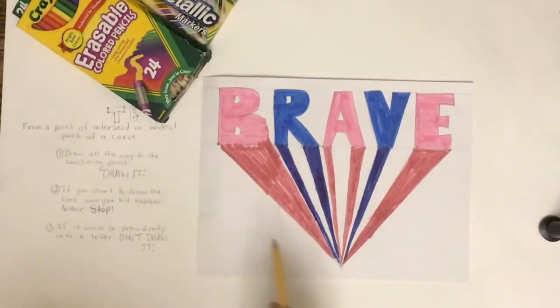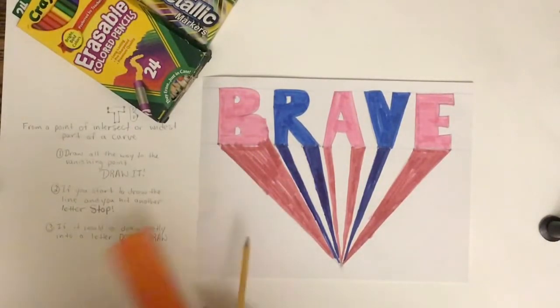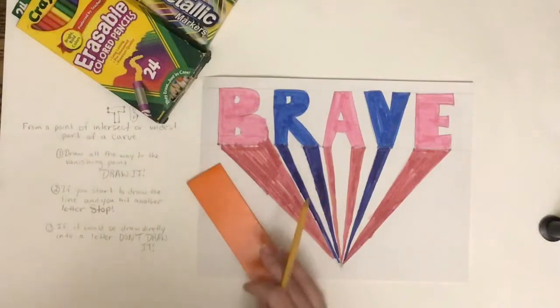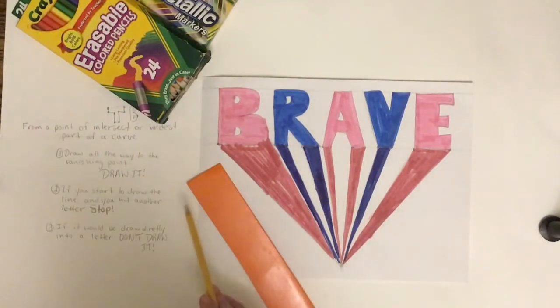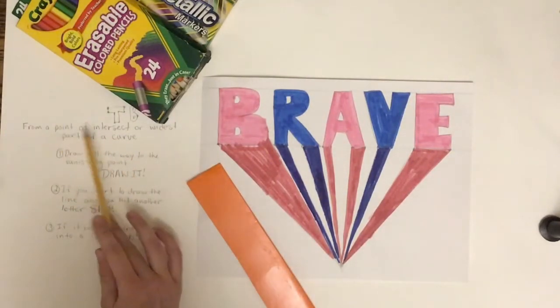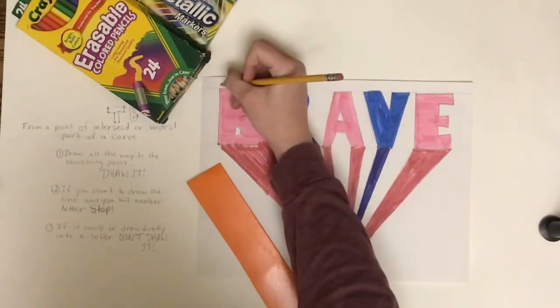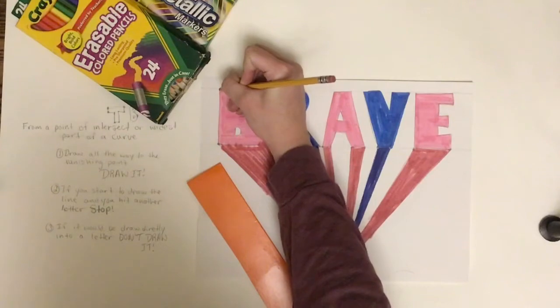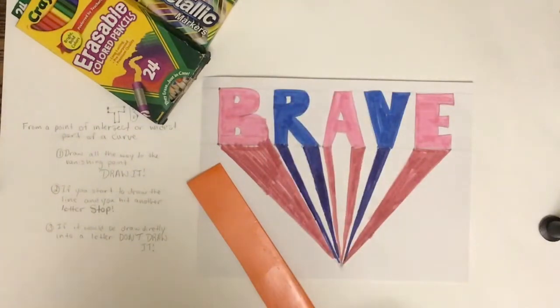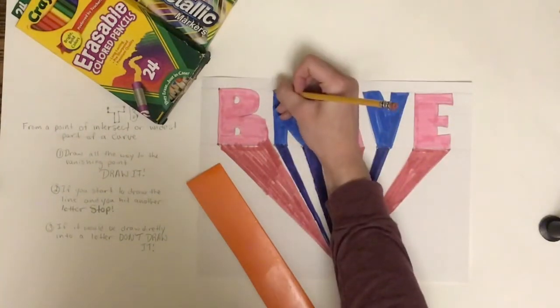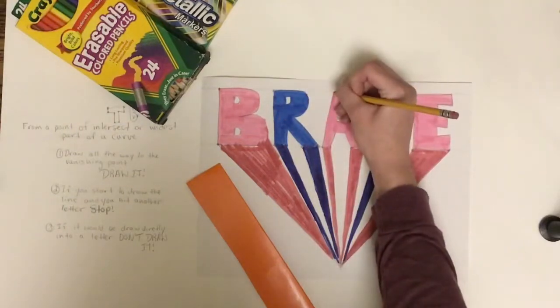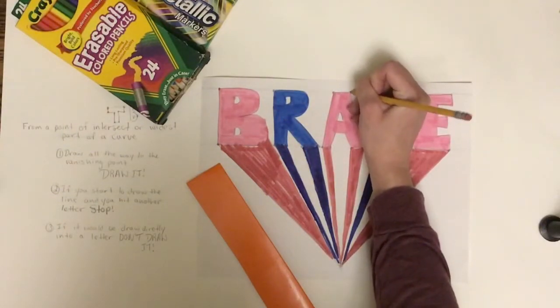Alright, so when you're going to do the top perspective from the tops of your letters, you have to think about a few things. First, you need to think about points of intersection. Points of intersection would be wherever two lines meet and the line changes direction. Like right there on the letter B, right here on the letter R, or here and here on the A.